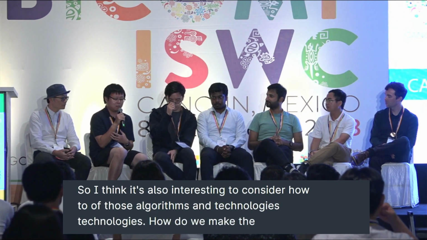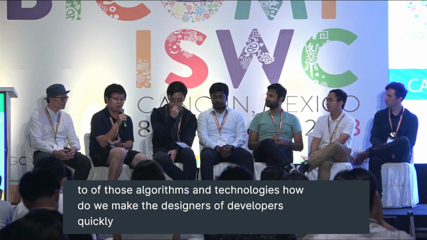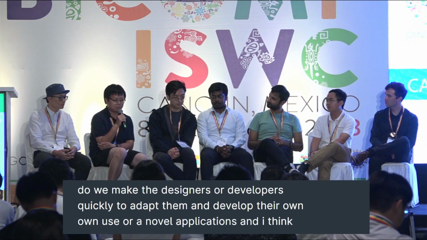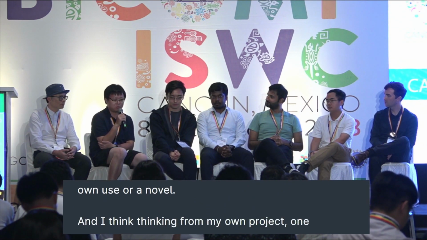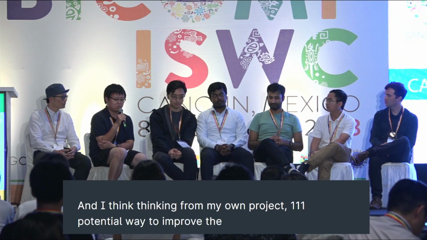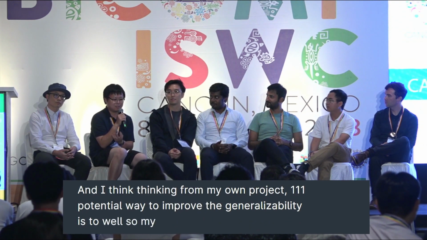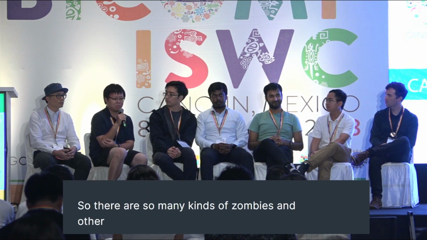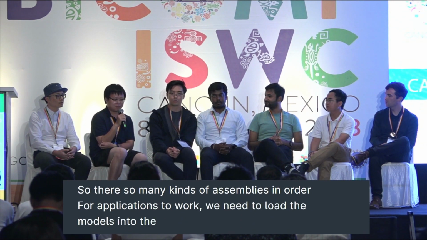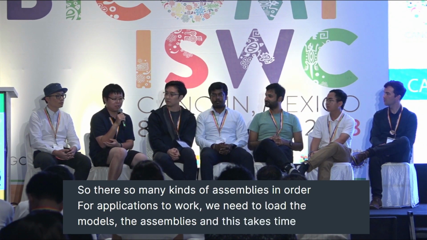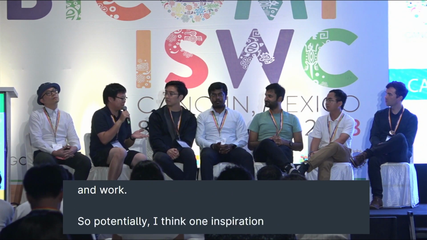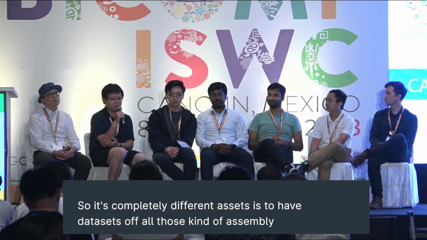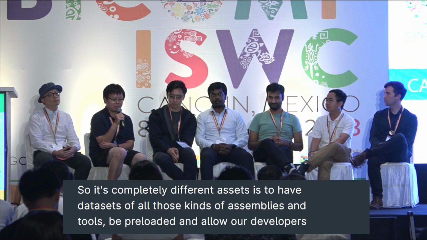Like, how do we make it possible for designers or developers to quickly adapt them and develop their own novel applications? Thinking from my own project, one potential way to improve generalizability is this: my project was sensing and tracking assembly tasks. There are so many kinds of assemblies, and in order for the applications to work, we need to load the models into the assemblies, and this takes time and work. So potentially, one inspiration, although it's a completely different data set, is from global data sets: have data sets of all those assemblies and tools preloaded, and allow developers to quickly build applications on them.